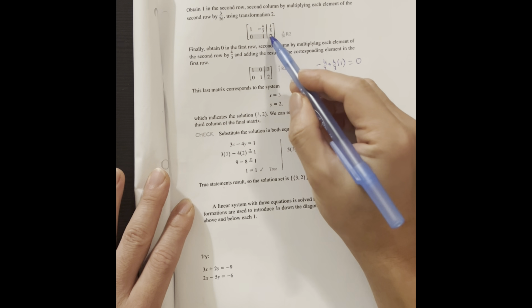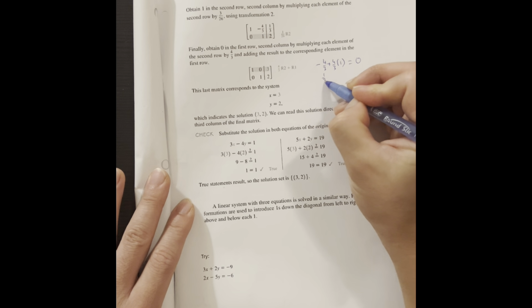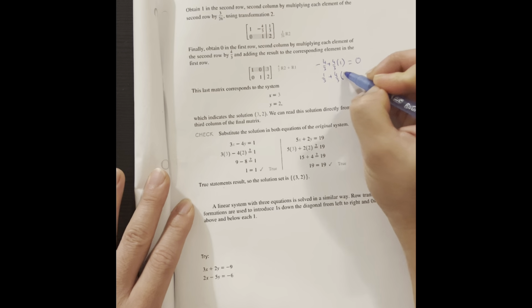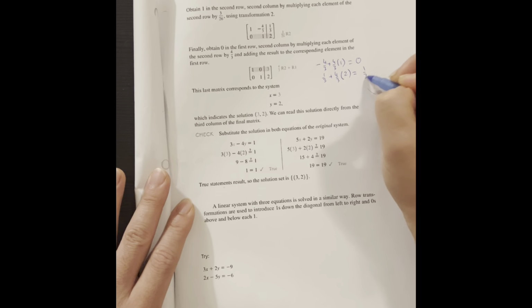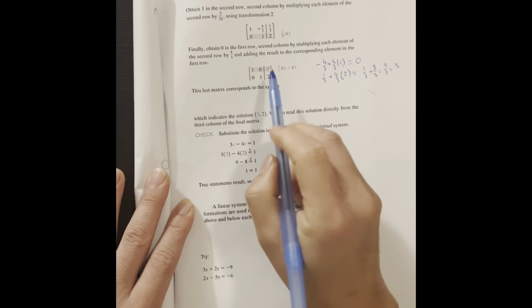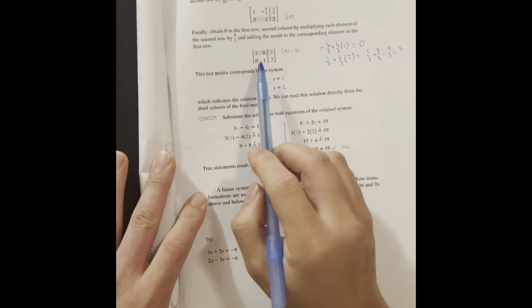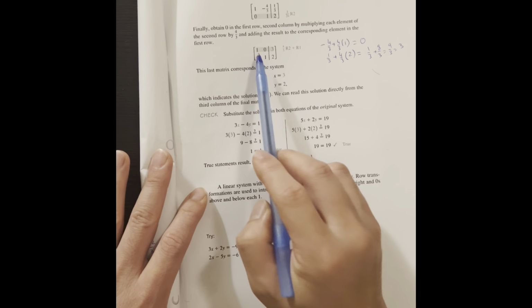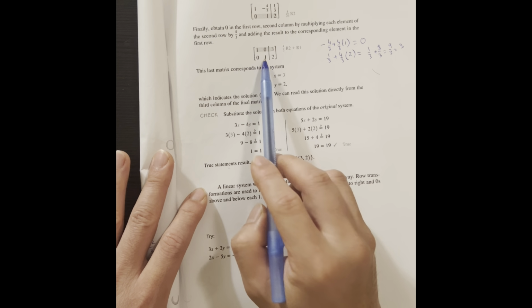We do the same for this last column. So 1/3 plus 4/3 times 2. That's 1/3 plus 8/3, which is 9/3, which is 3. So now we get to the RREF form. We can conclude that x is 3 and y is 2.